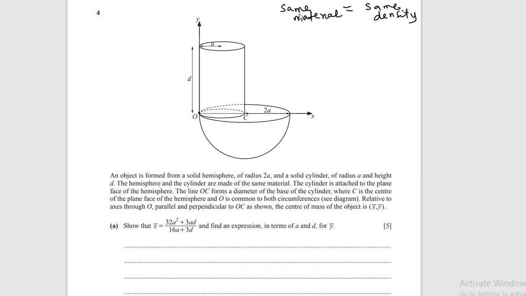Relative to axis O, parallel and perpendicular to OC, the center of mass of the object is at X-bar and Y-bar. Show that the center of mass X-bar along the horizontal is this, and find the expression in terms of a for Y-bar.